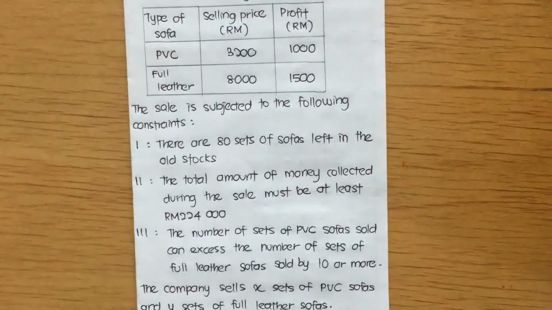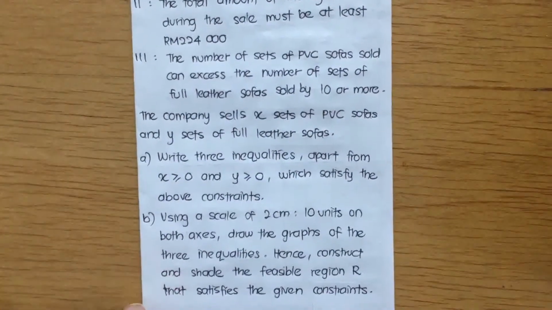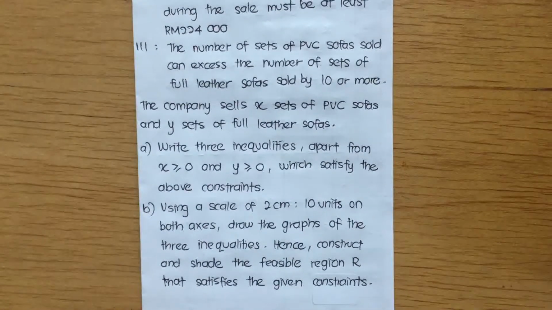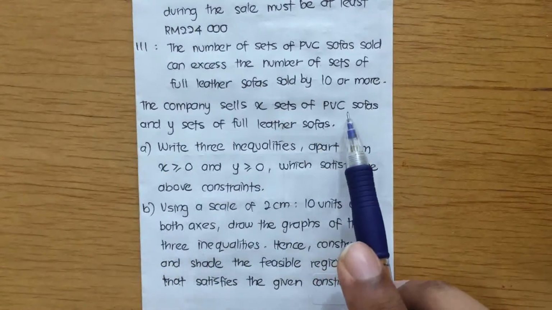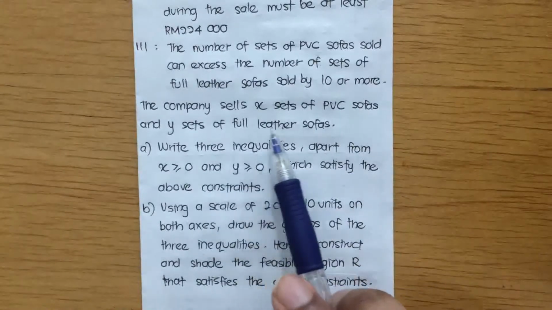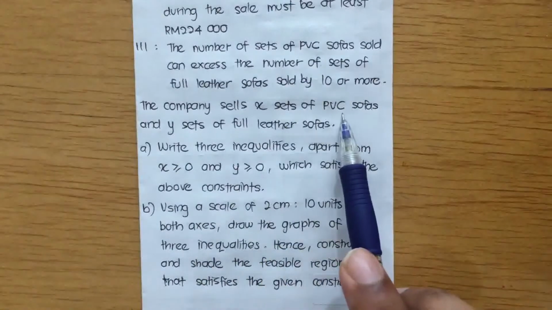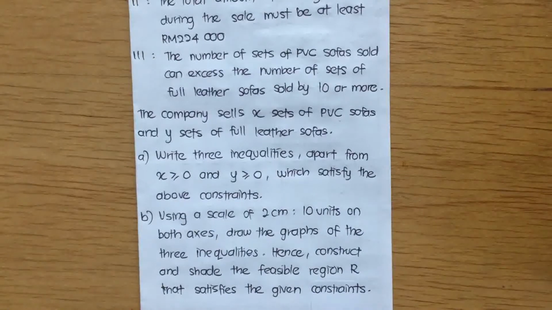Okay, let me continue to read the remaining question. The company sells x sets of PVC sofas and y sets of full leather sofas. Whenever you read the question, I want you to underline this statement, guys. This statement is very useful when you want to solve the question. So from here onwards, you're not going to use PVC sofas and full leather sofas. We're going to use x and y, because we're going to represent x as PVC sofas and y as full leather sofas. So I'm going to underline this statement.